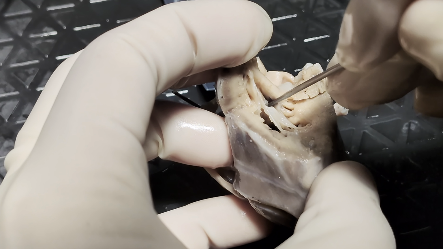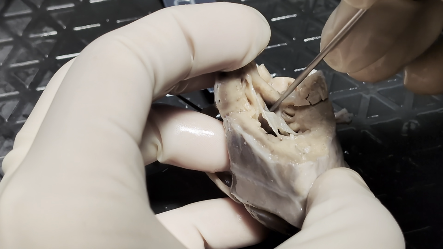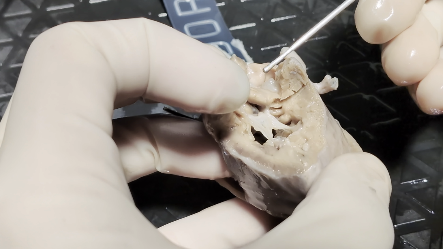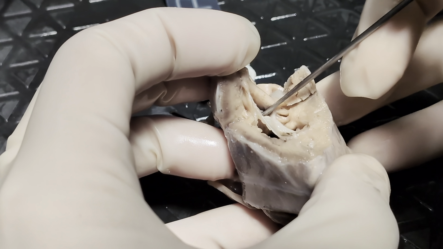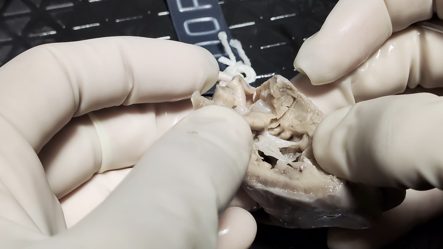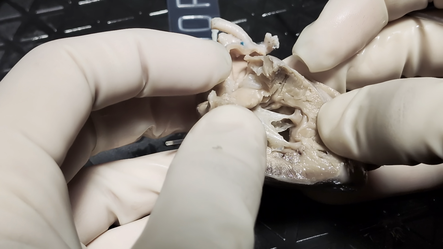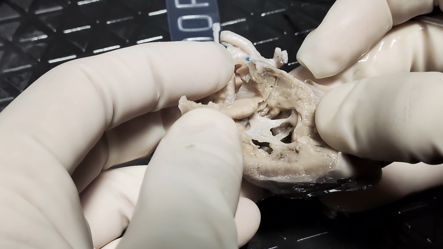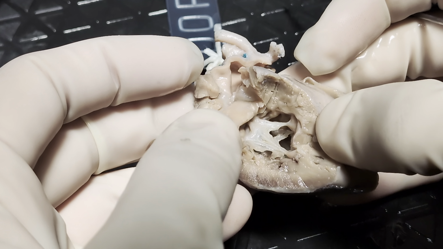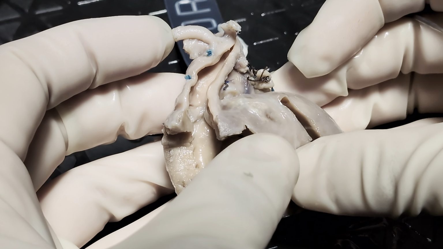There does appear to be stenosis to the pulmonary outflow tract here, and that the aorta is in fact anterior and rightwards to the pulmonary artery. So we have double outlet right ventricle with a ventricular septal defect, and 100% of both the aorta and the pulmonary trunk arise from the morphologic right ventricle.